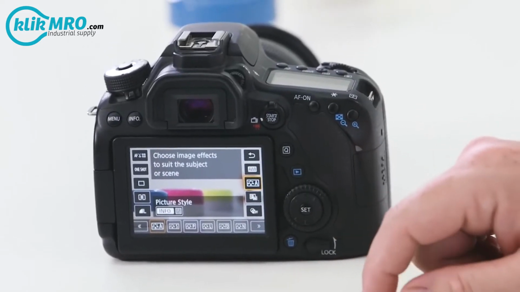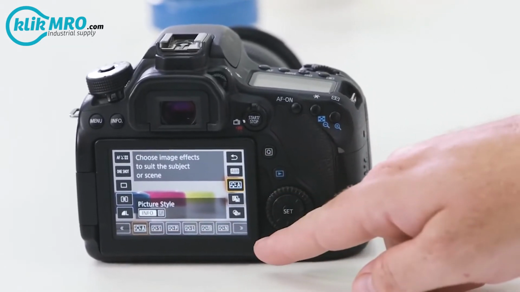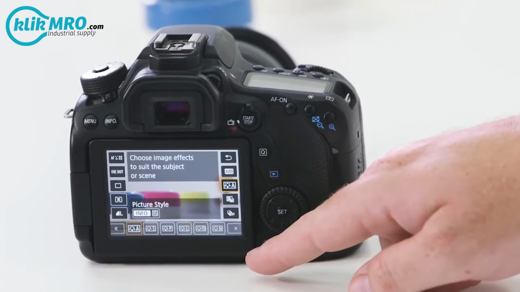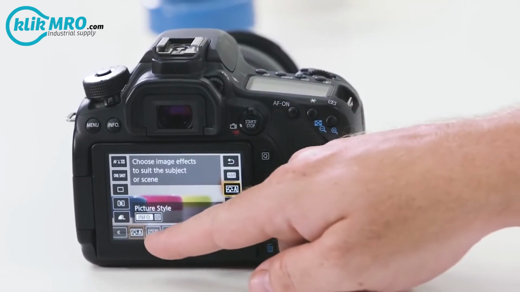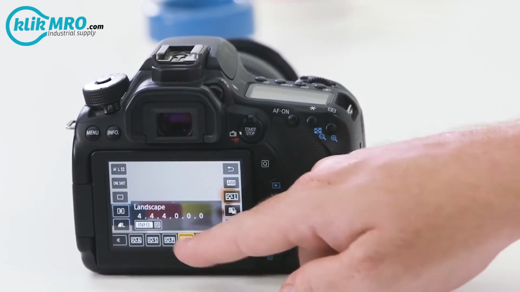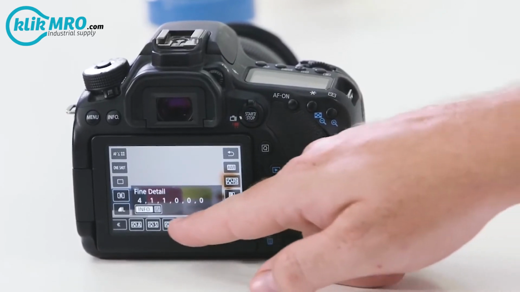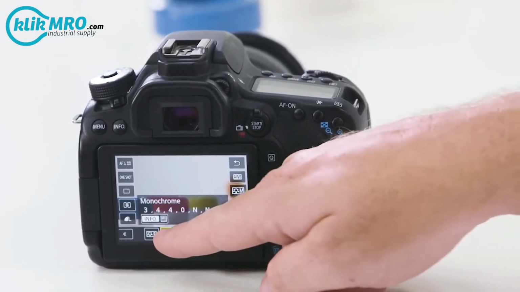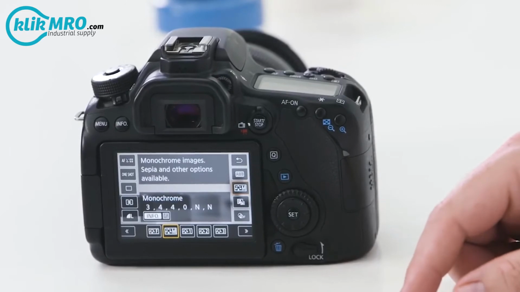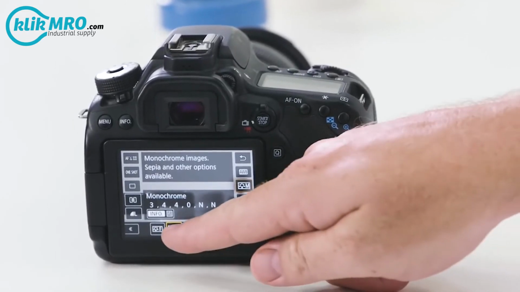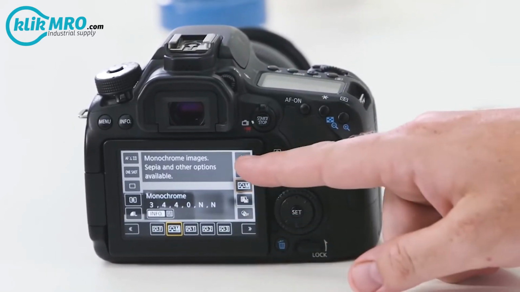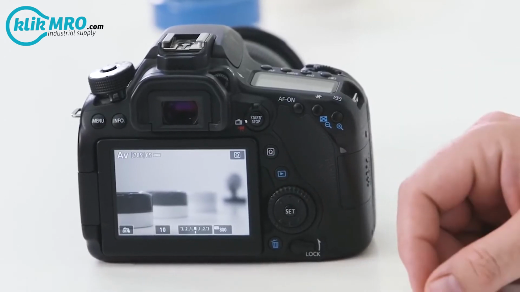Again, by pressing on that option, down the bottom here we have all of the various versions of picture style we can use, such as automatic, standard, portrait, landscape. But what I'd really like to show you is monochrome, which is signified with the letter M. Selecting this monochrome value, you'll notice straight away that the screen has become black and white.